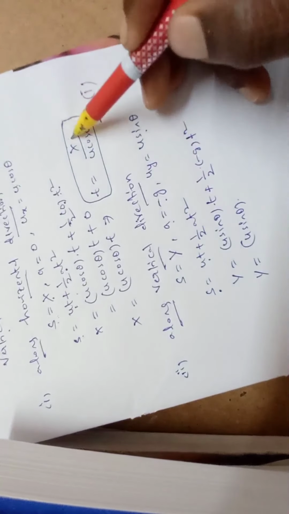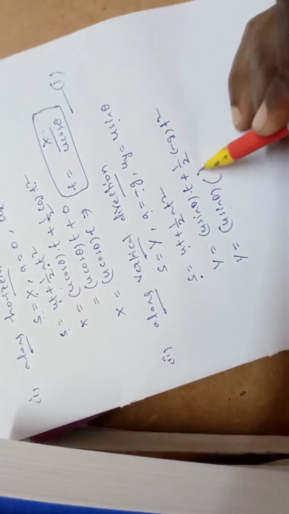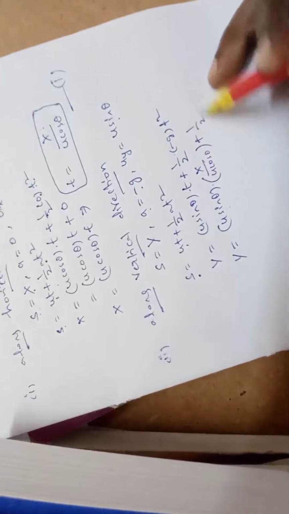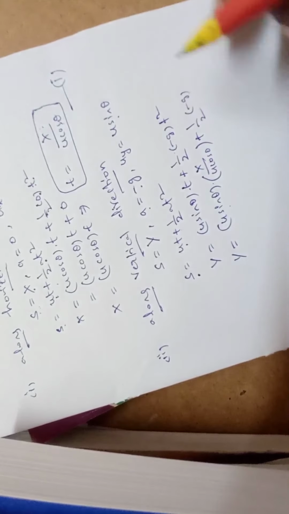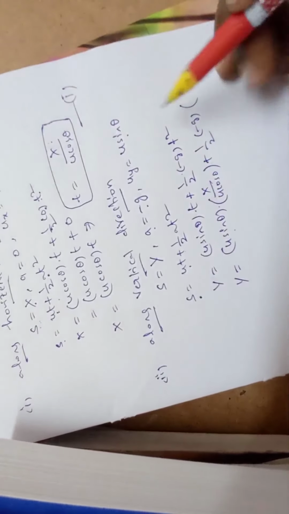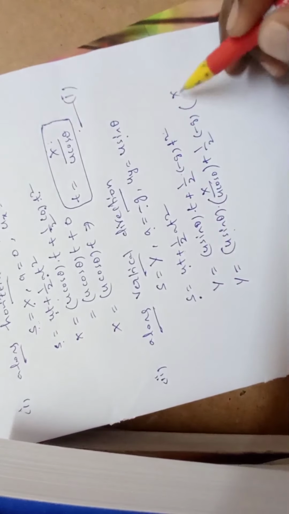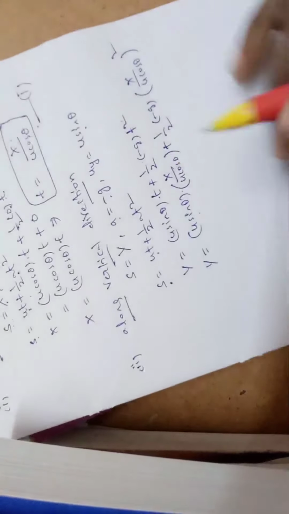Substitute t is equal to x by u cos theta in this equation. u sin theta into x by u cos theta plus 1 by 2 into minus g, into t square, which means x by u cos theta whole square.